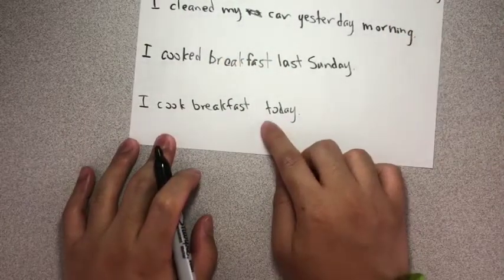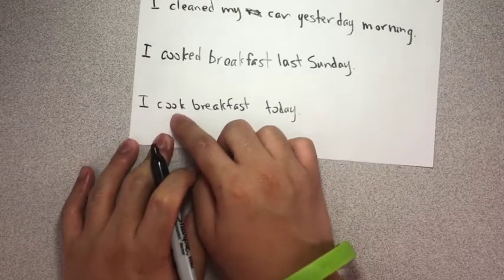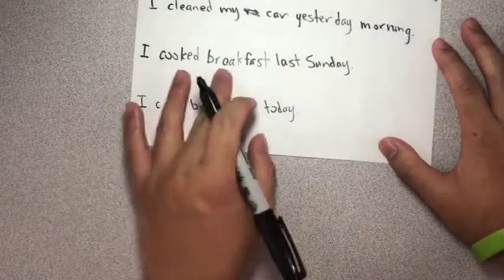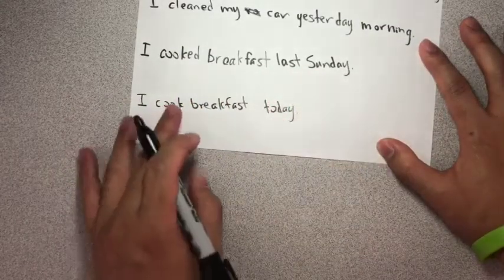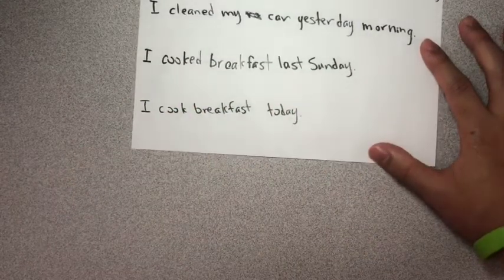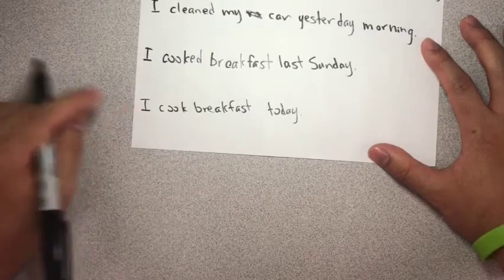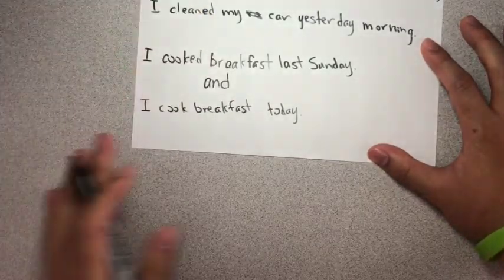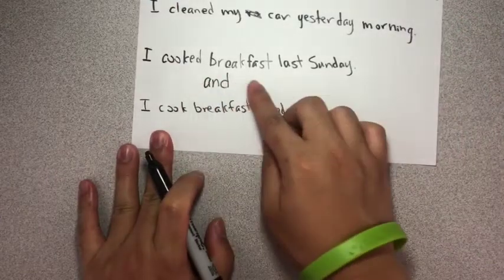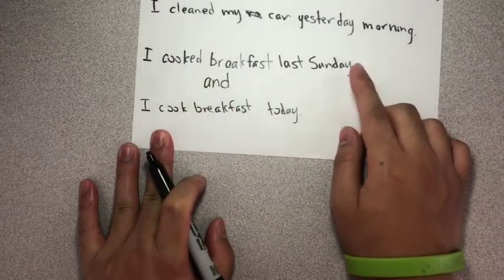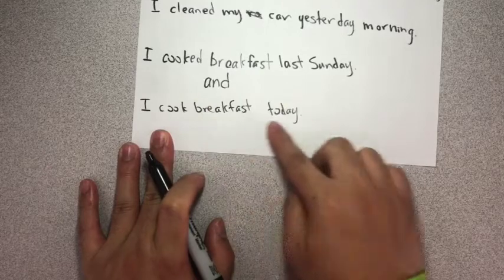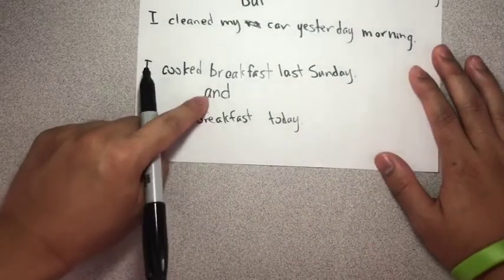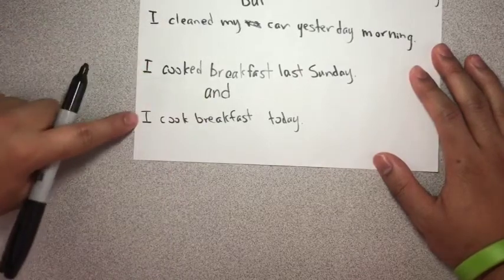Because I'm talking about today, I want to talk in the present. Last Sunday is in the past. I cooked breakfast last Sunday. I cook breakfast today. This is yes and this is yes. So when I put them together, I use the word and. I cooked breakfast last Sunday in the past, and I cook breakfast today in the present. We use the word and because this is yes and this is yes.